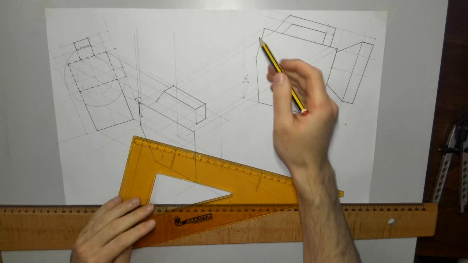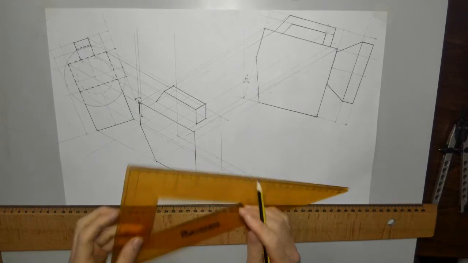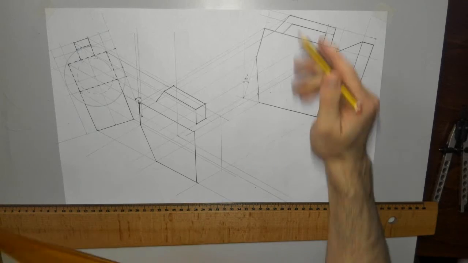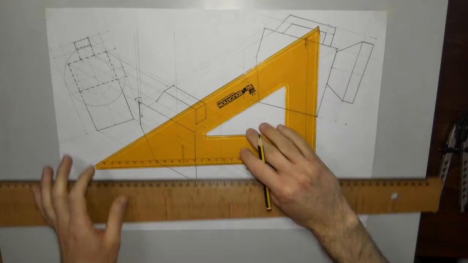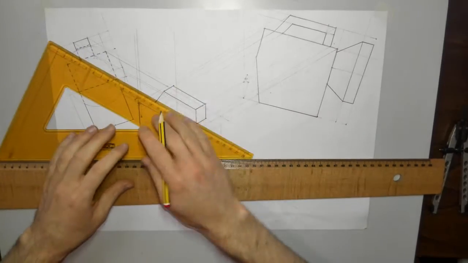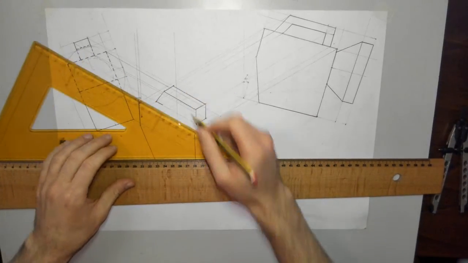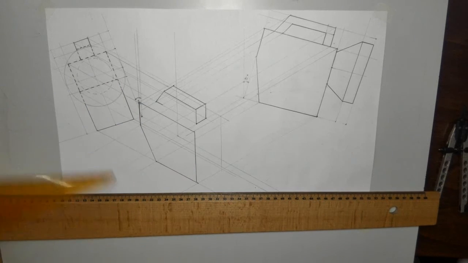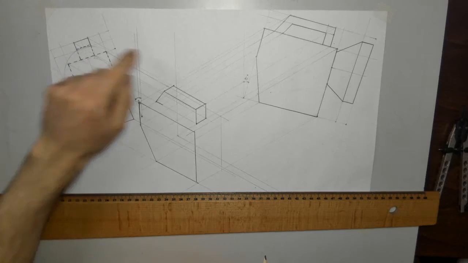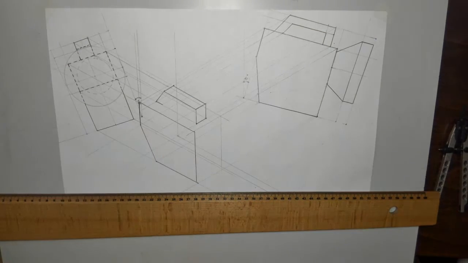So I'm just using my finger there to actually follow through my points, see where they're actually meeting. And then that will go in as far as that point there. And I can draw in that line there in heavy. And then we have this little dash section there, which is this line here.